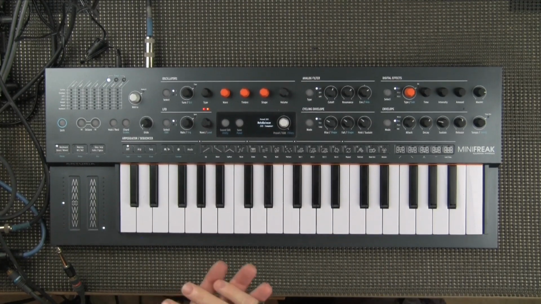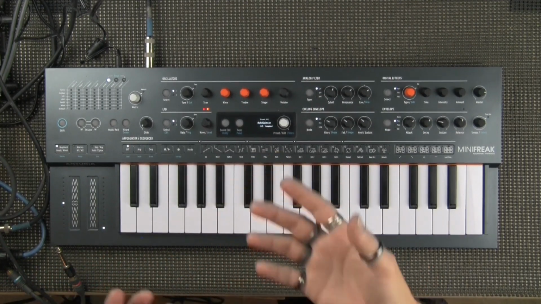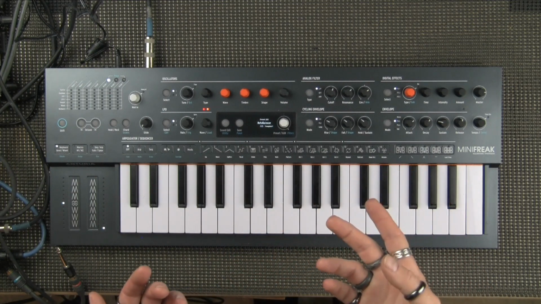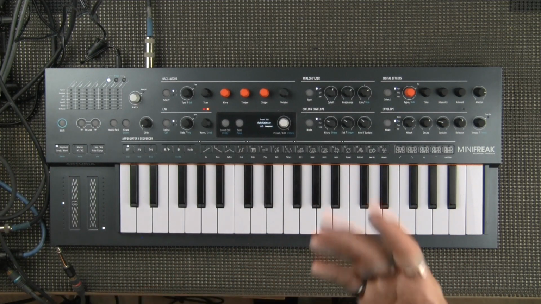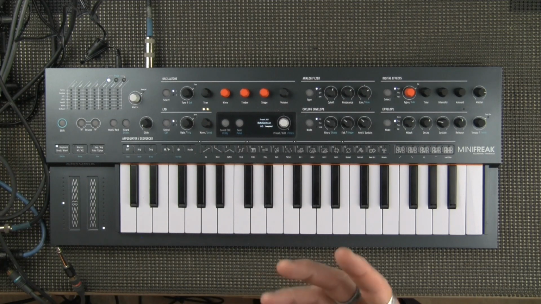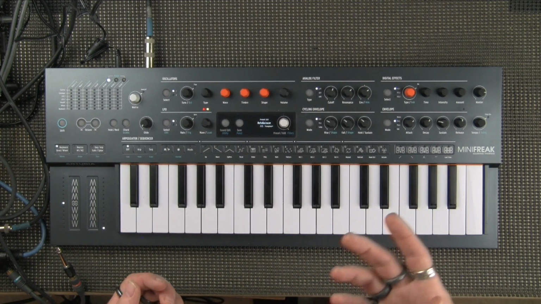Okay, next we're going to talk about the LFO. Now, there are two LFOs, but they are identical. So going through one LFO will cover the two LFOs. However, there are going to be two LFO videos because there's the LFO and then there is the function that has to do with loading and creating your own waves, which we'll talk about in a separate video.